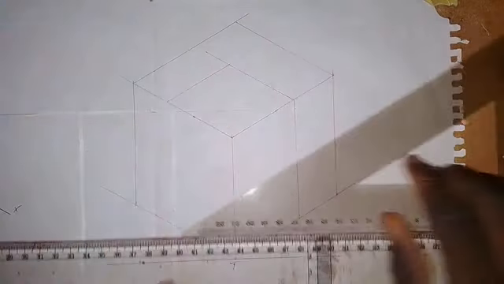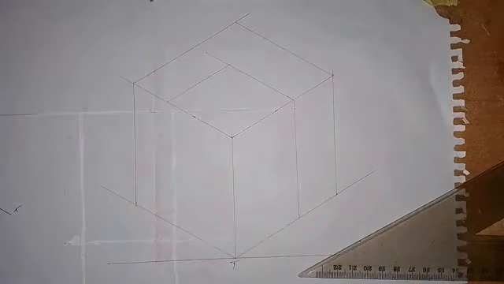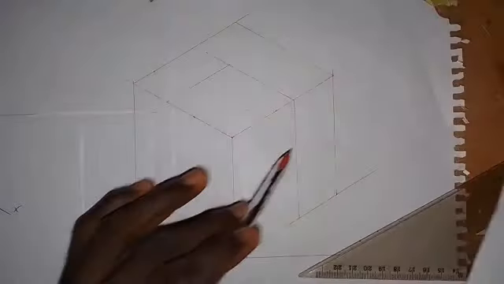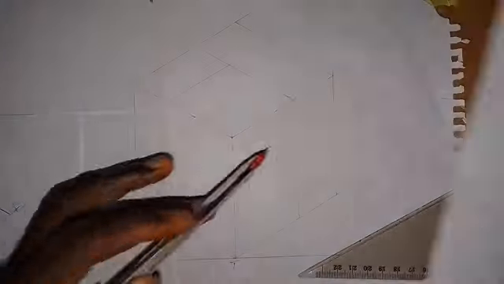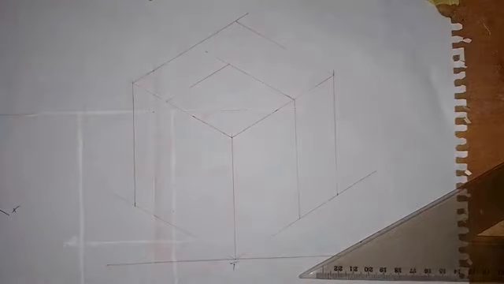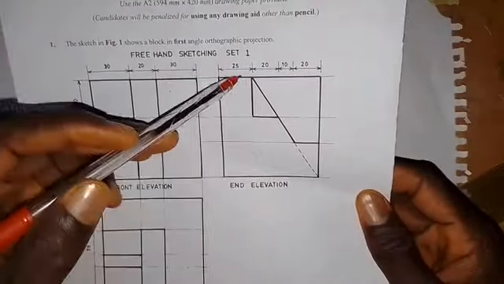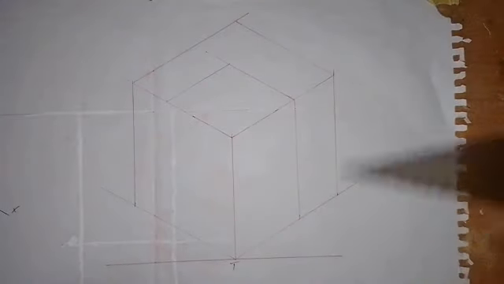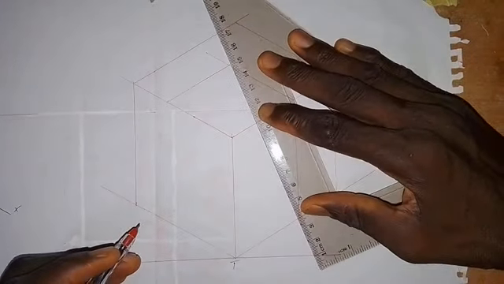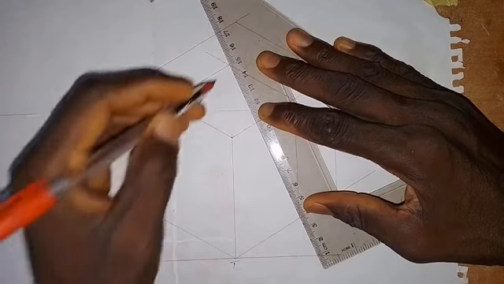Okay, so we have the L shape that we have in the front elevation, sorry, in the plan as we have here. So this is the L shape, and this is the rectangle. The rectangle that we have here, this is it on this part as we have it in the front elevation. Okay, so the next thing that I'm going to do, as we have here, this line that we see here in the end elevation, I'm going to join this point. I will connect it together with this point like this.